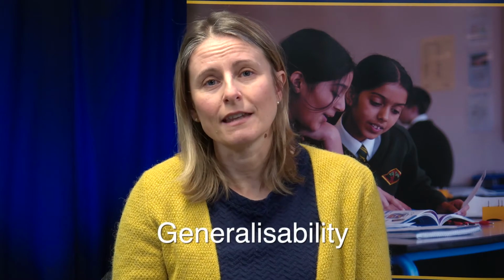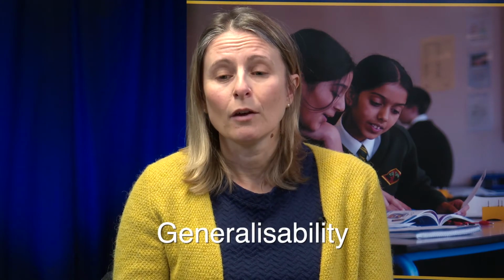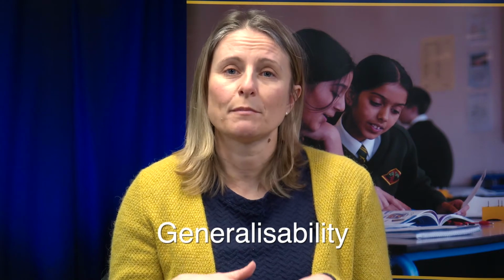What we call that in research is generalisable, and that means that the population we have is representative of the whole of the UK's population. So just to explain that a bit more, if we did our project just in girls' schools, then it wouldn't represent the population in the whole of the UK.